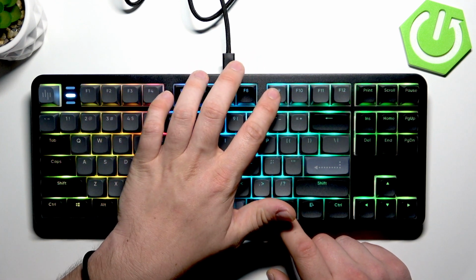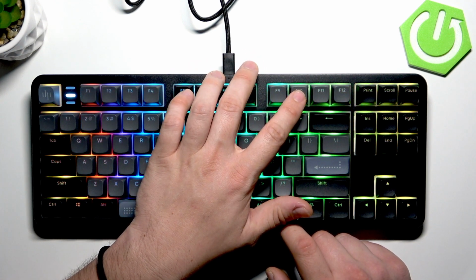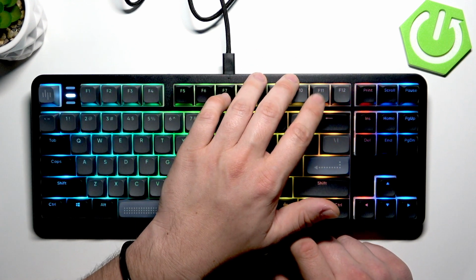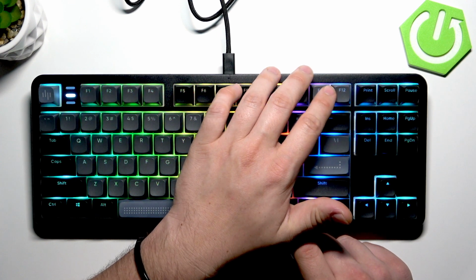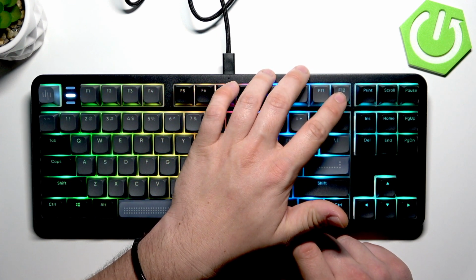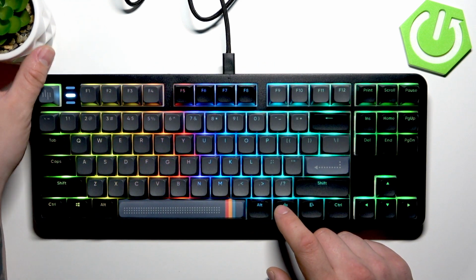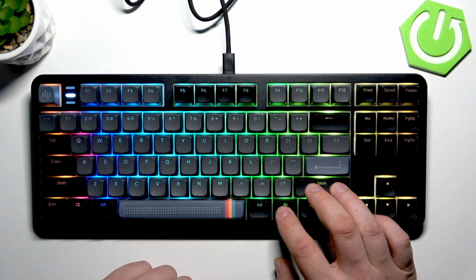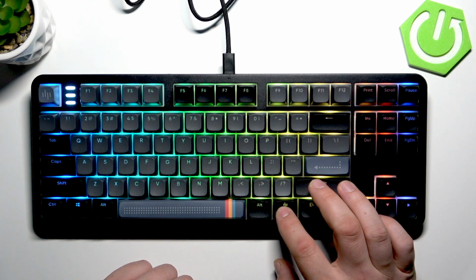F9 enters email, and then F10 enters home. F11 enters calculator, F12 enters search. Next, Fn plus right shift, snap tap mode.